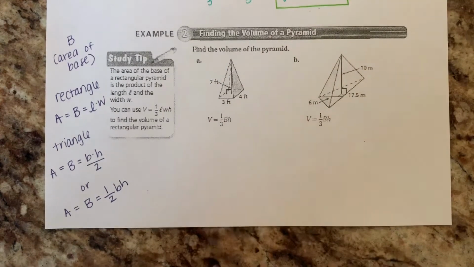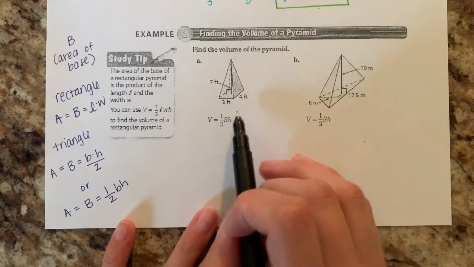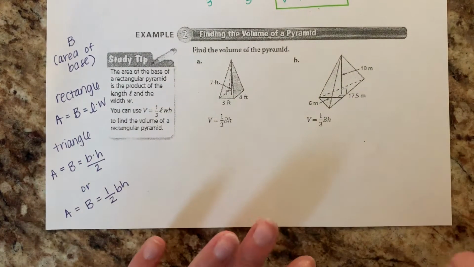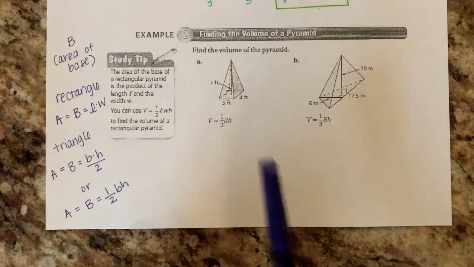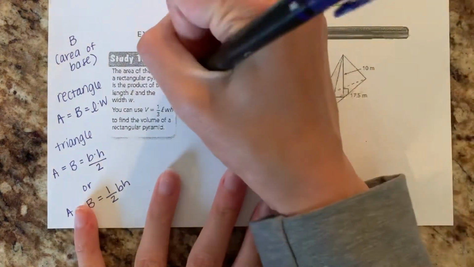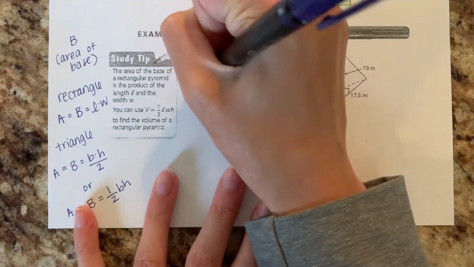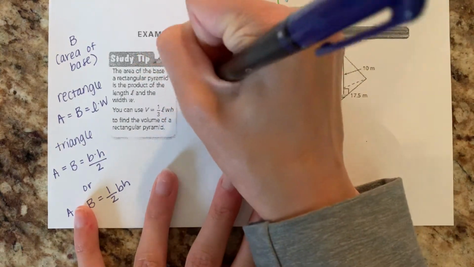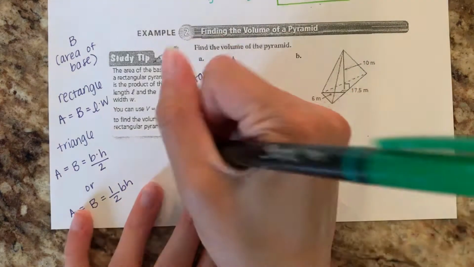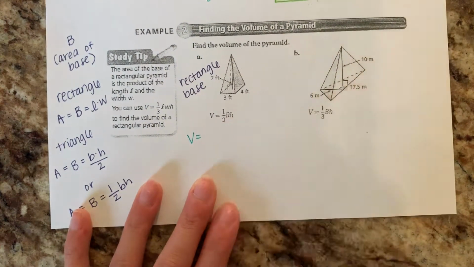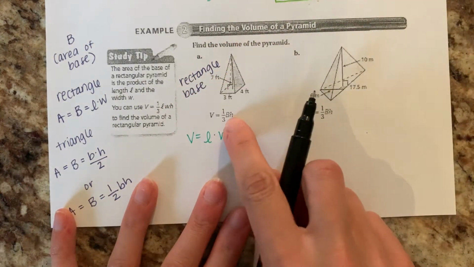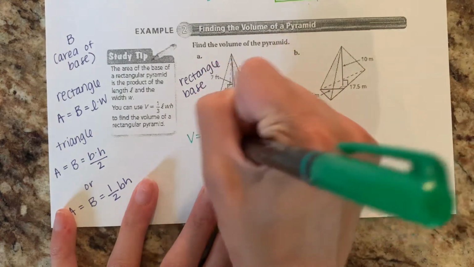So rectangular pyramids are a little bit easier because length and width, we just multiply them. We don't have to worry about dividing by 2 like we do with a triangle. So for the first one, we've got a rectangle for our bottom, a rectangular base. Which means that our volume, for area of the base for capital B, it's going to be length times width times height of the pyramid divided by 3.